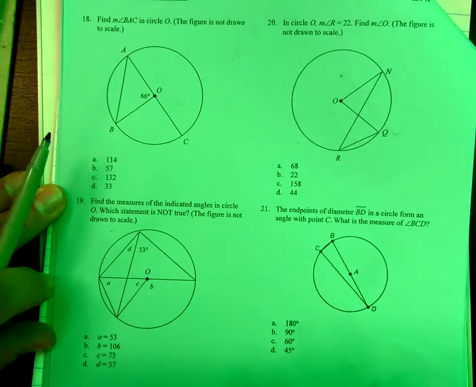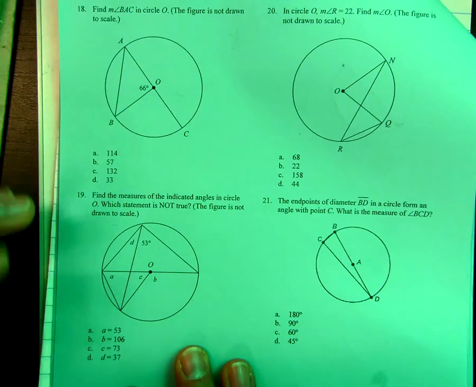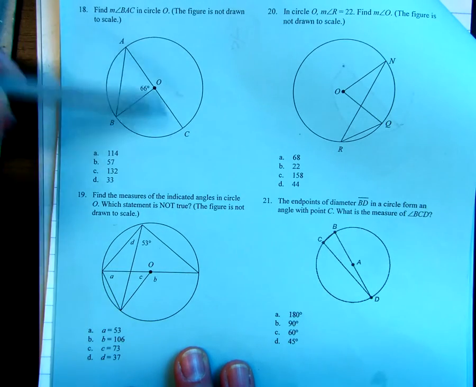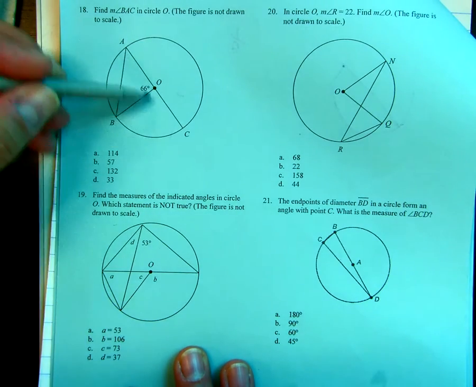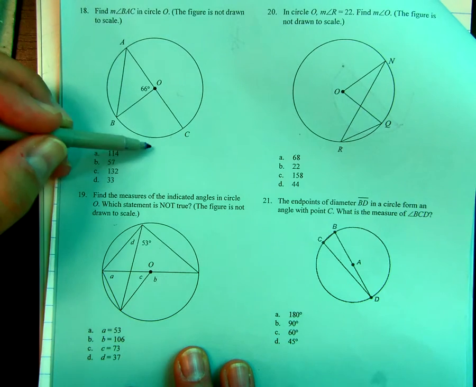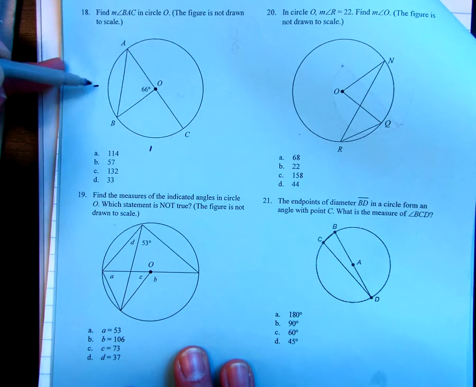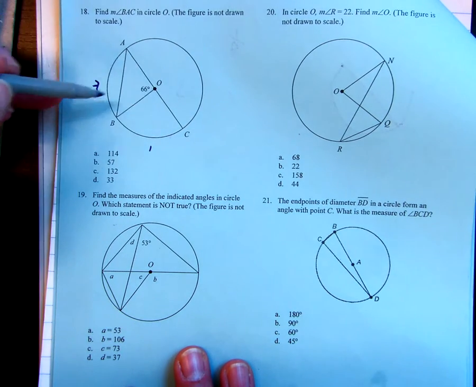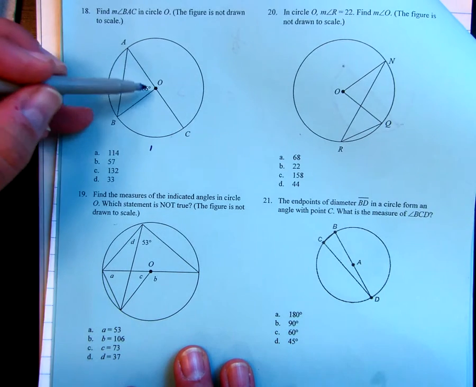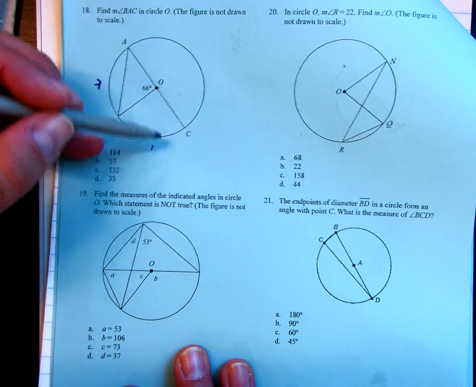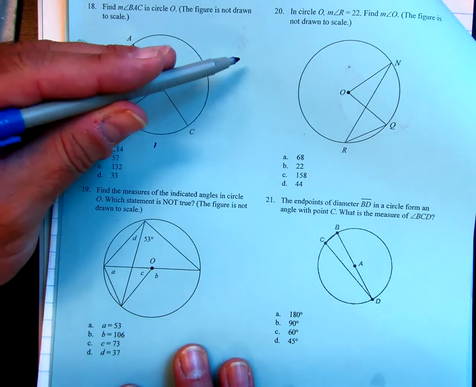Problem 18, the exact same concept, except you have a diameter in this picture. So like I said, you draw it out, you mark your arcs, here's your diameter. You should find what this measurement is, as well as what this measurement is, and this measurement, because your central angles and your arcs are congruent. Central angles and arcs are congruent.